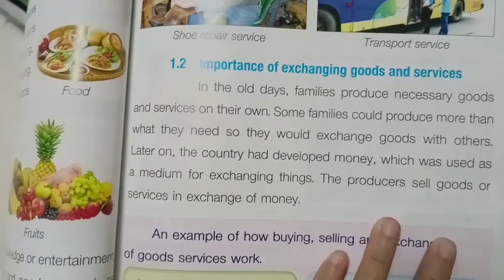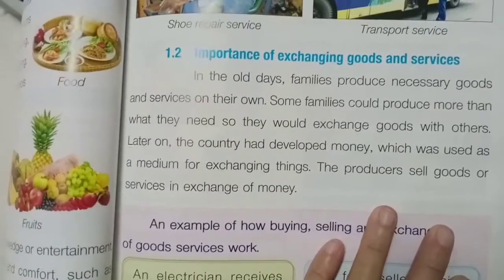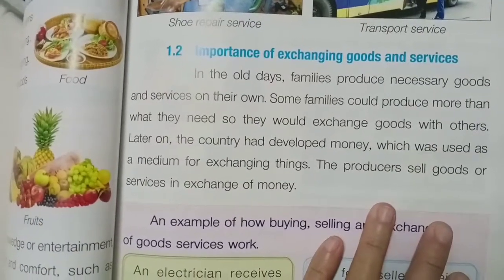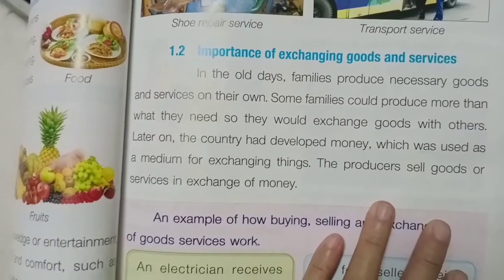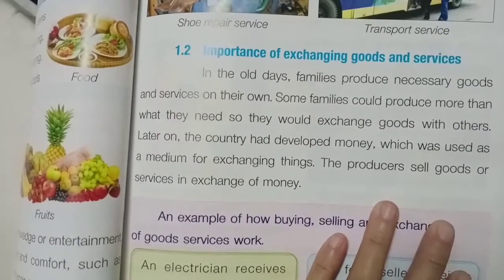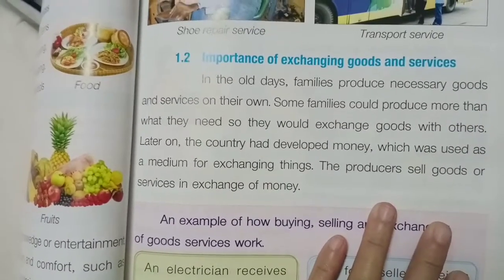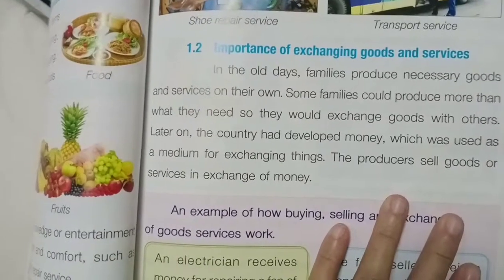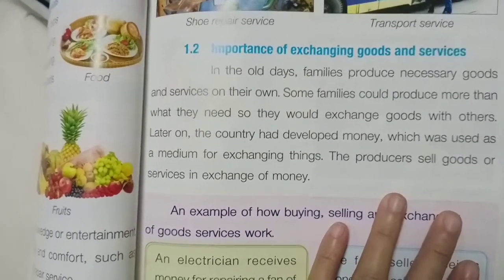So a long time ago, there's no money. So the only thing that they can do is they just exchange. For example, I have an apple and then you have an orange. Then we can exchange if I would like your orange. So we can exchange. That's the only thing that they had a long time ago.